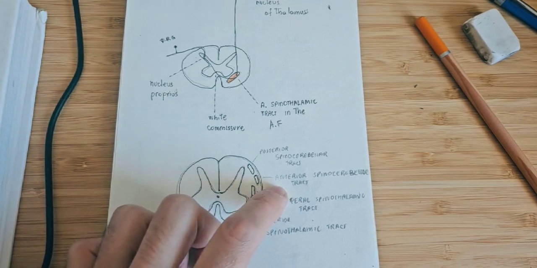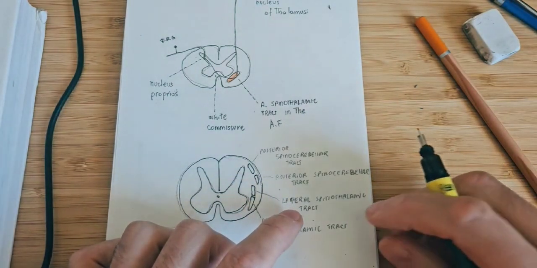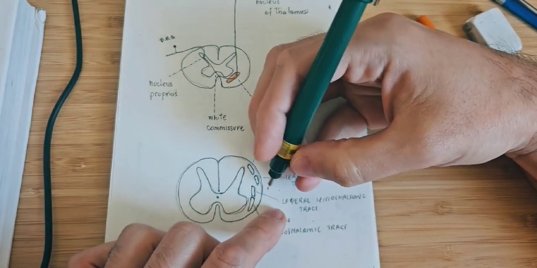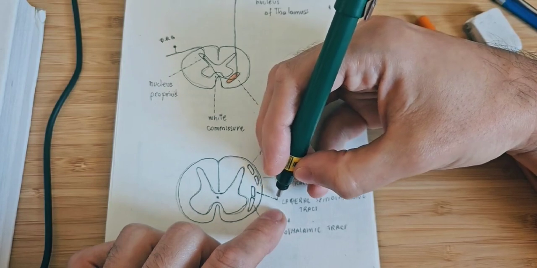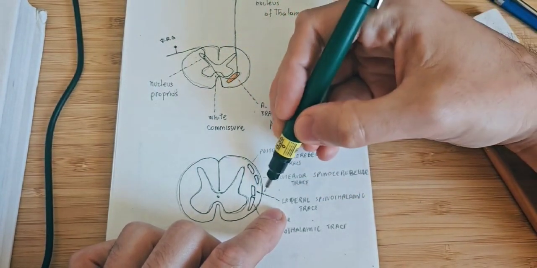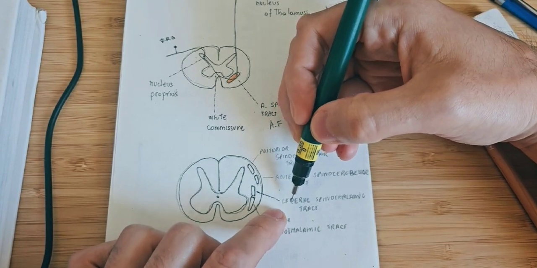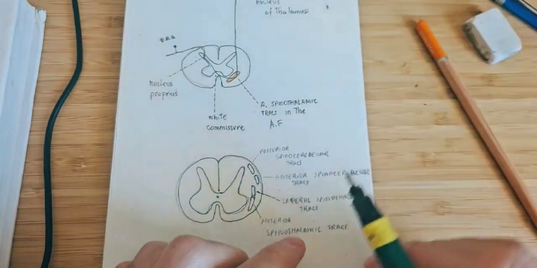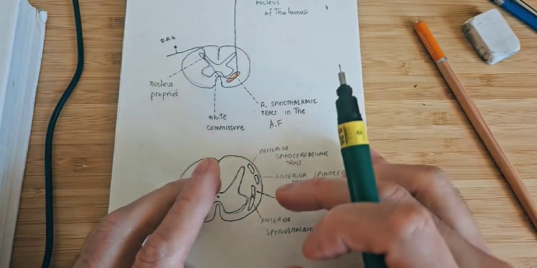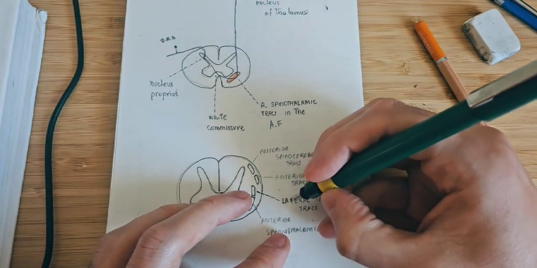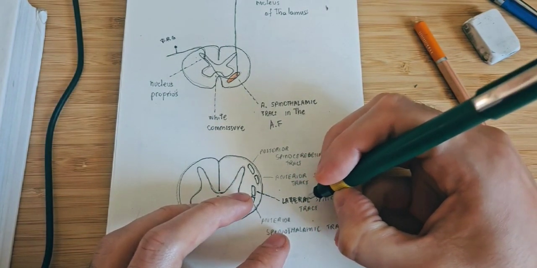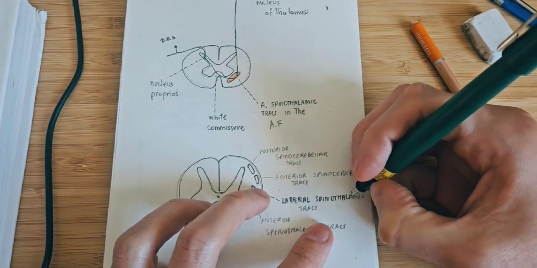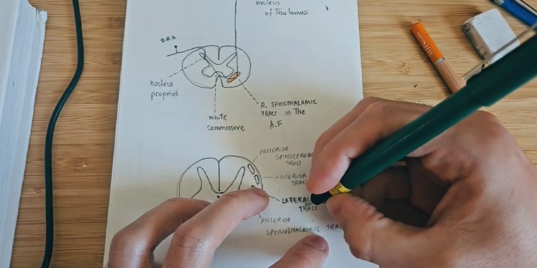Now, talking about the lateral spinothalamic tract, okay, you can see that this tract lies within the lateral funiculus. If this one is lying on the anterior funiculus, this one is on the lateral funiculus, and is located deep to the posterior spinocerebellar tract, okay? And the lateral funiculus is one of the three major longitudinal tracts in the spinal cord. So this is the lateral spinothalamic tract.